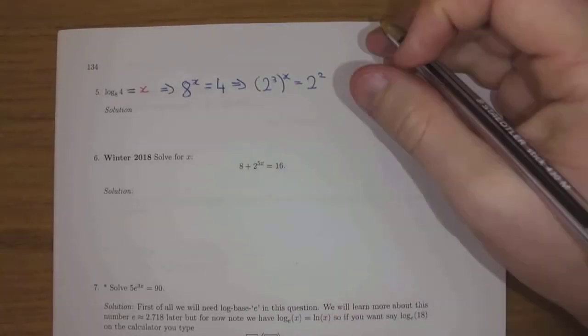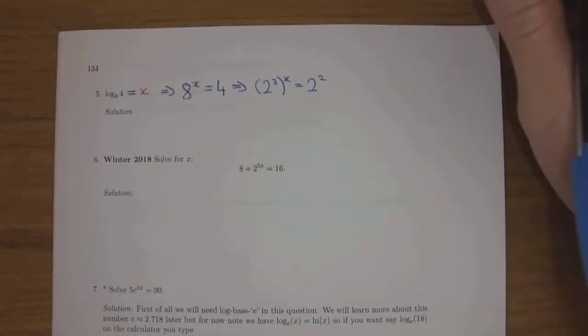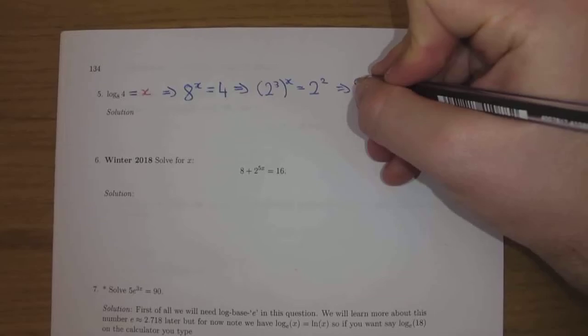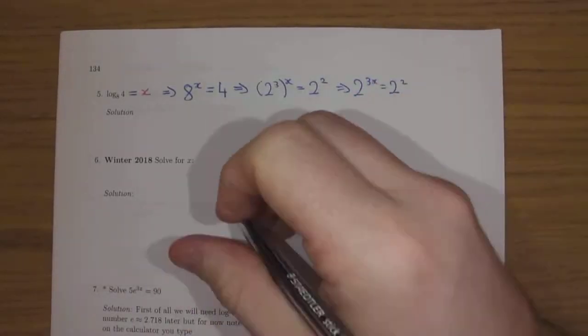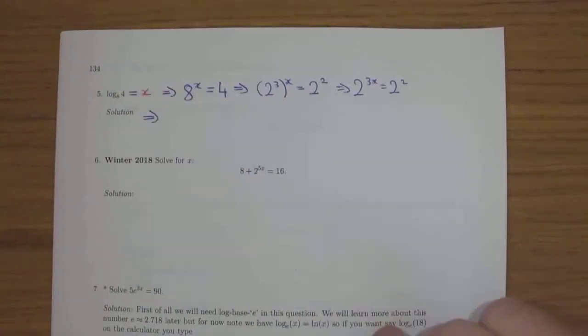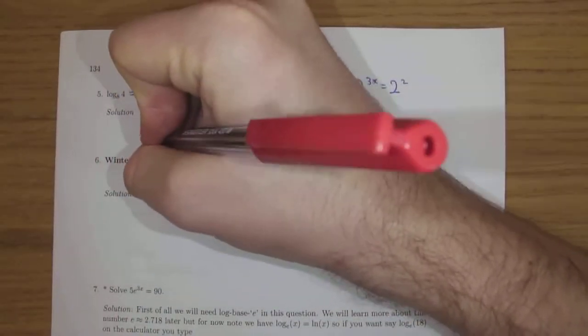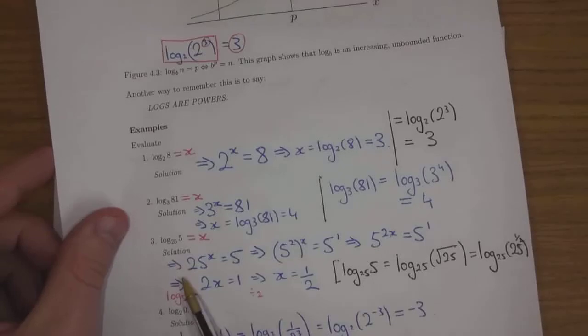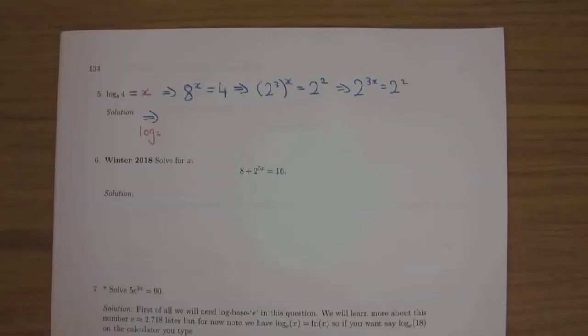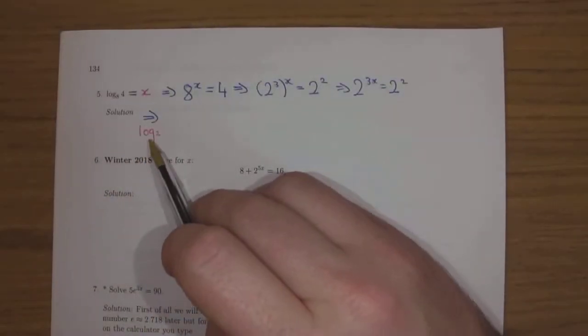And then repeated powers means multiply the powers. And now look where I am. To get rid of 2 to the power, I can apply log base 2, which is different actually, isn't it? Because that was funny, because I had log base 25, and then I ended up using log base 5. Similar story here. Now this is the justification.